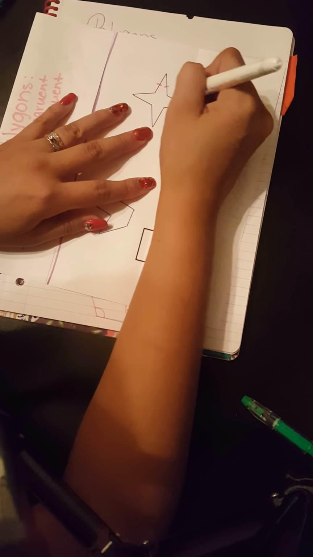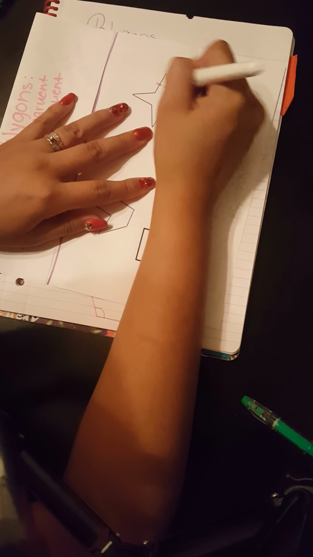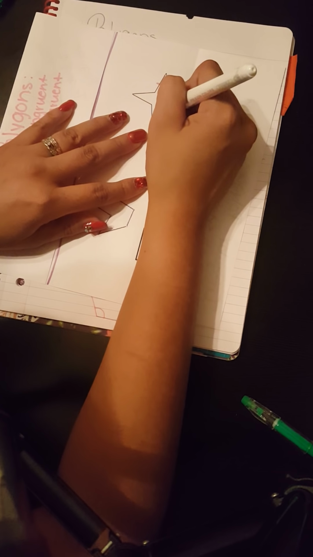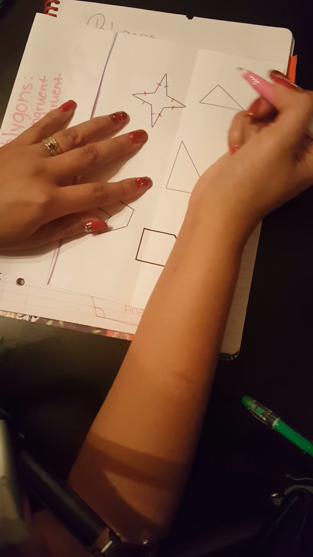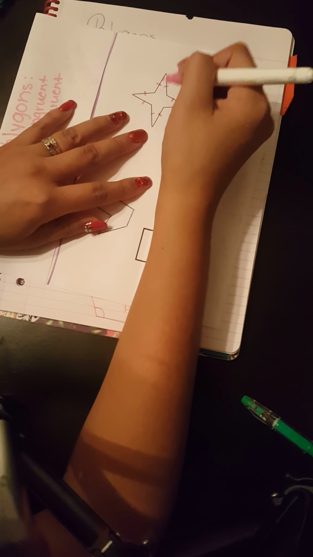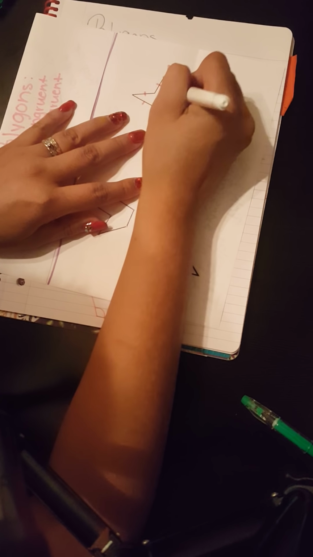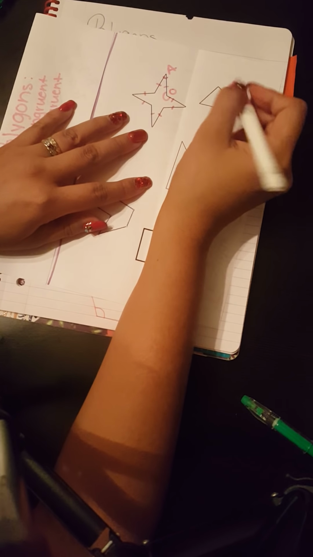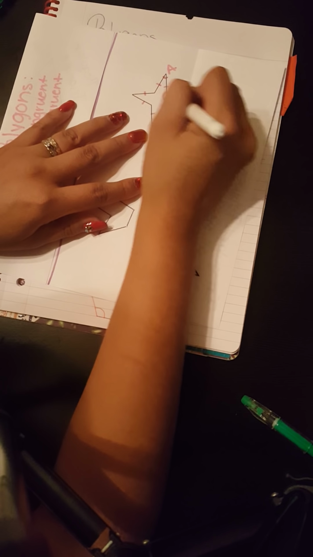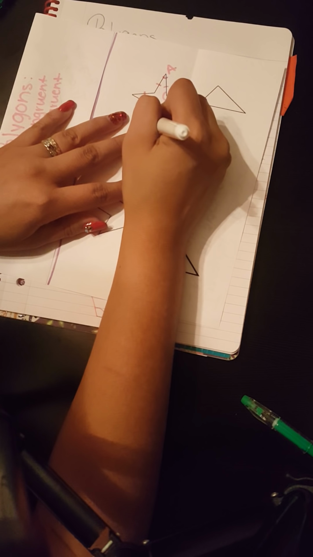This shape right here has a congruent side there because that side is the same as that one, and there, that one is the same as that one, and that one is the same as that one. All the sides are the same. What makes this polygon an irregular polygon is the angles, because right here I have an acute angle, but right here, more than 90 degrees, that one's obtuse. Acute, obtuse. Acute, obtuse.